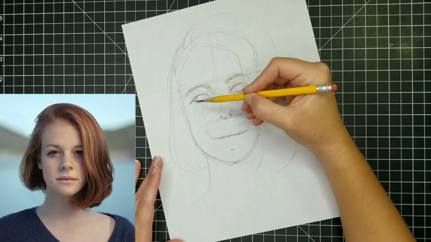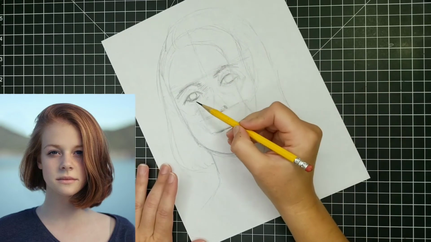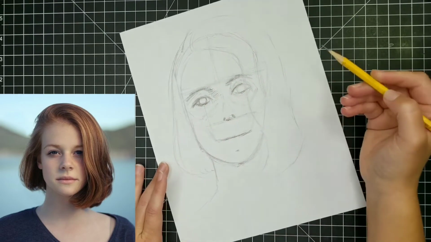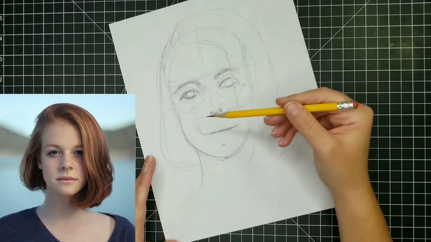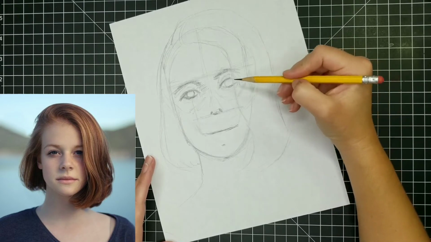And you don't see as much of the white of the eyes as you might imagine in your mind. So keep that in mind, just to draw what you actually observe and not the image that you have in your mind of what an eye is supposed to look like.